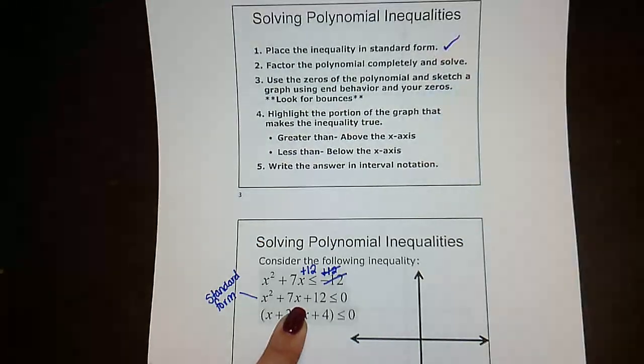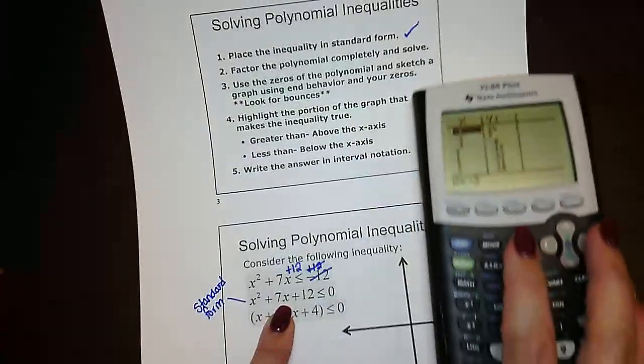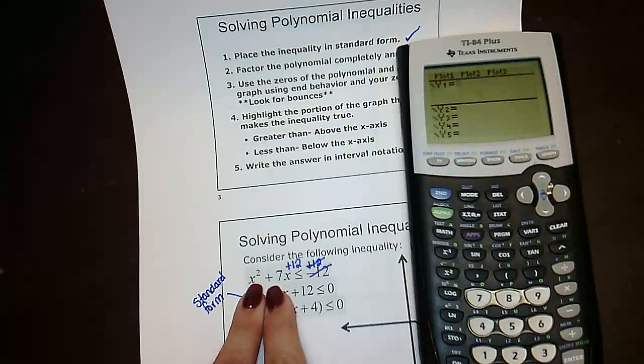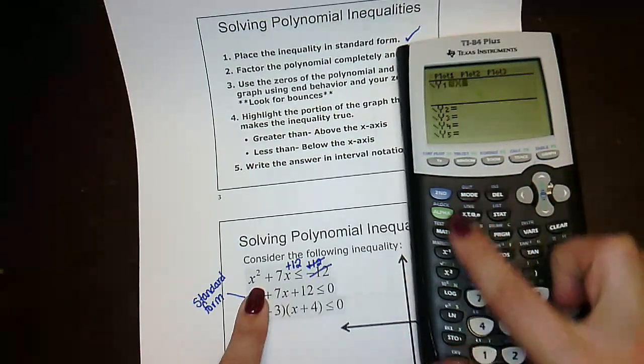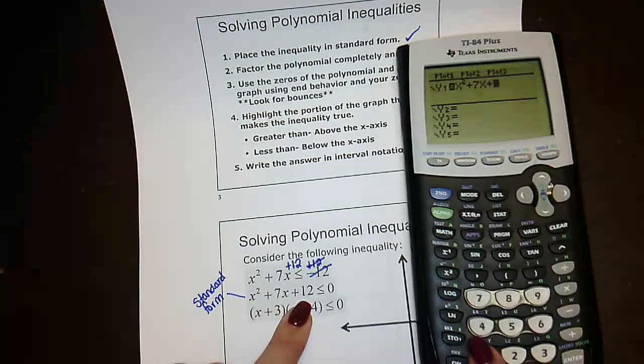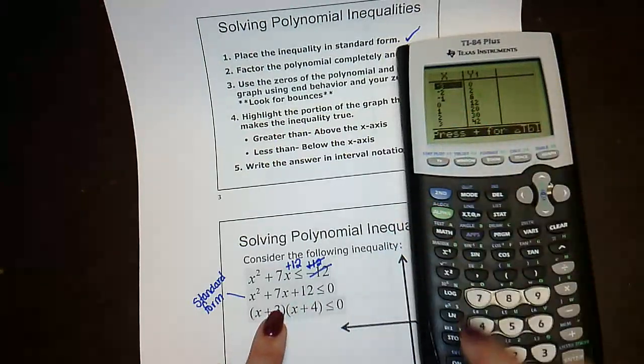So check, done that. Then it says factor completely and solve. So we get our calculator out again. Y equals x squared plus 7x plus 12, second graph, and I have a solution at negative 3.